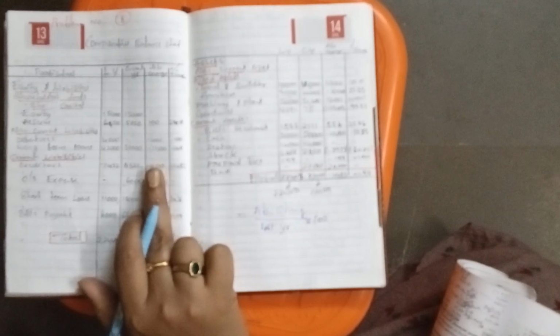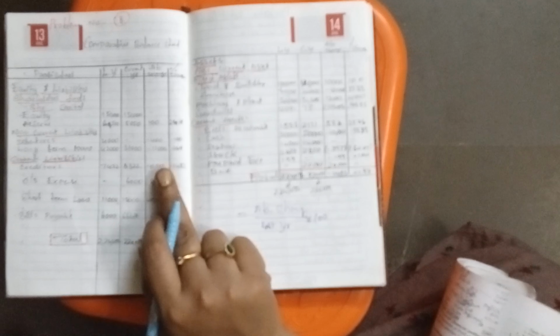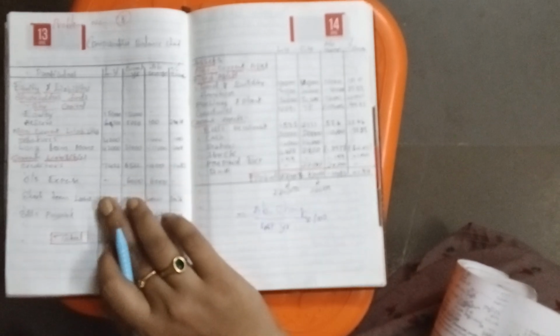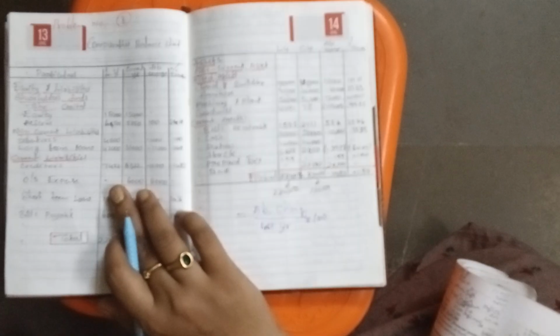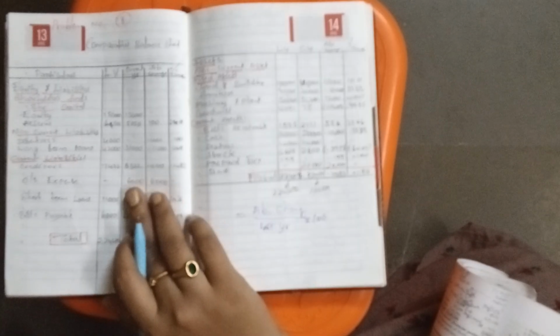So we got minus 11,000. Okay, so if you do abnormal change divided by 42,000, you will get minus 26.19. Now see the current liabilities. In current liabilities, creditors 7,422 and current year 6,322.